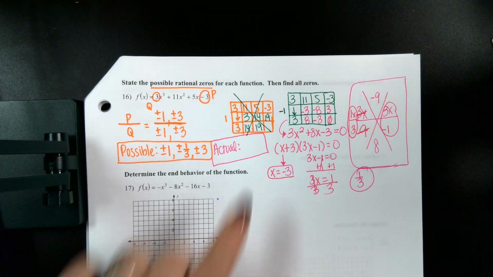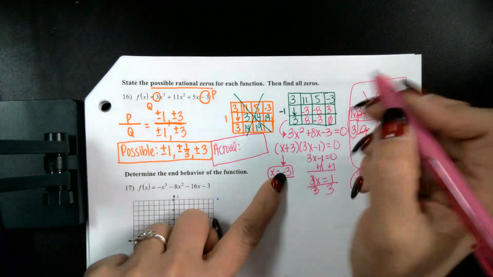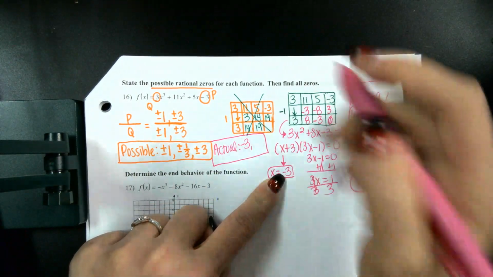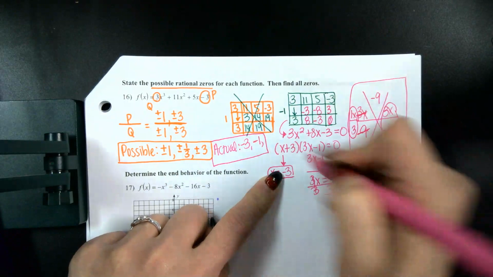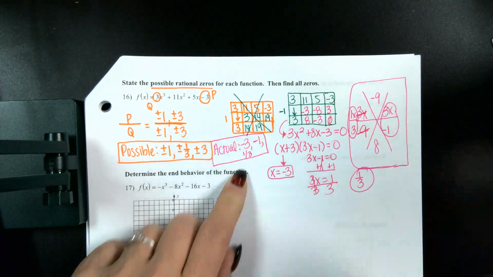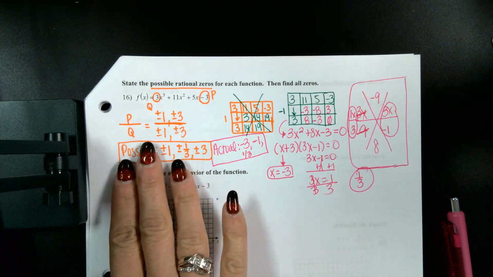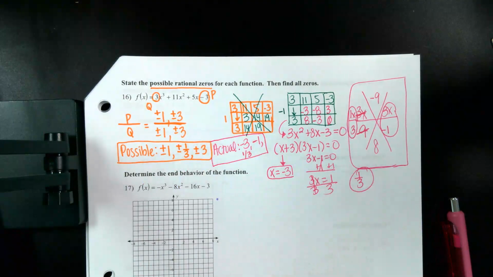So when you write your actual answers, we have the -3, we had the -1 from when we did synthetic division, and we have positive 1/3. So there were 6 possible, and there were 3 actual.